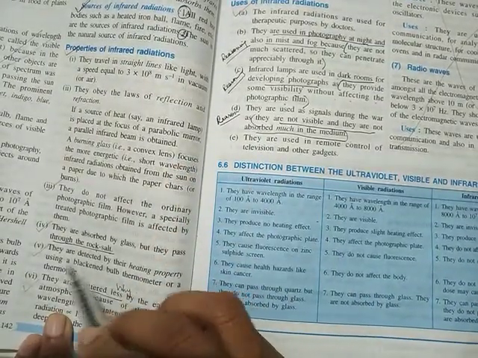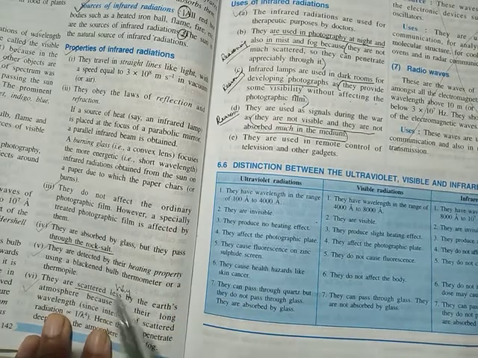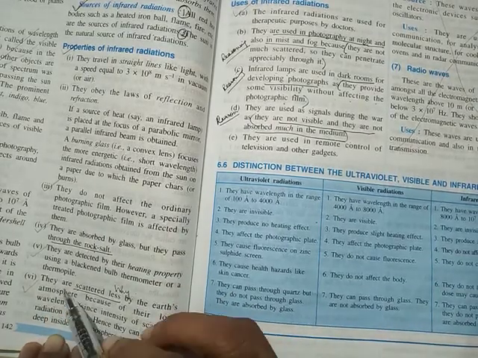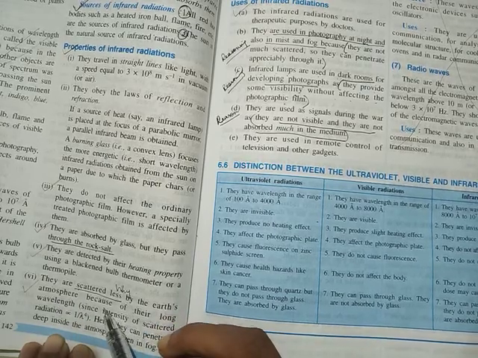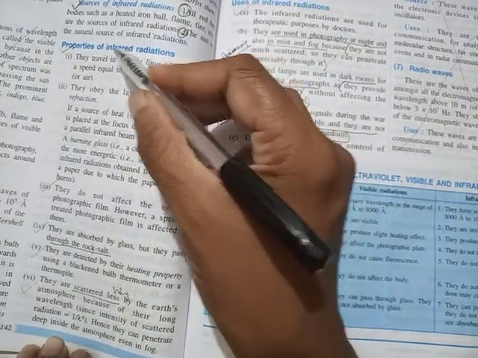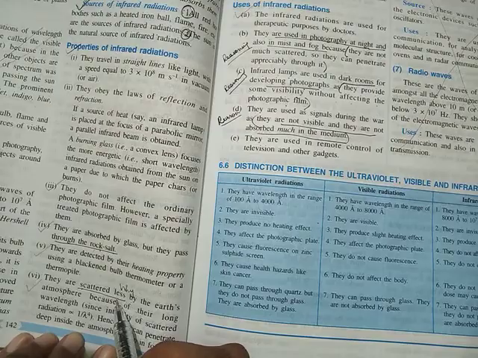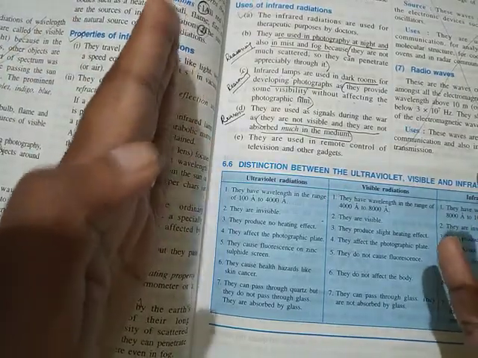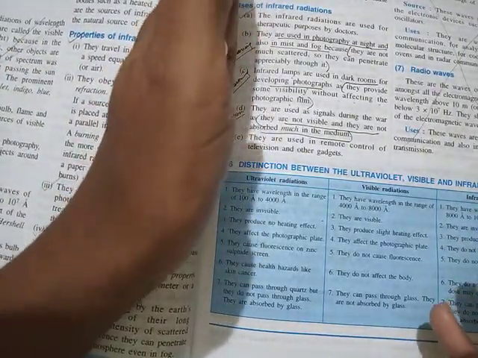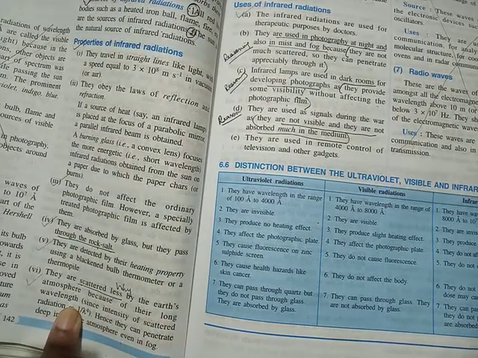Okay, then third one, they are detected by their heating property using a blackened bulb thermometer. Okay. Then they are scattered less by Earth's atmosphere. Now, another unique property of infrared radiations is that they are scattered very less. Scattered means they don't get deviated. Here and there they don't go. You send it in a direction, it goes straight in that direction. Okay. Why is it so? Because of their long wavelength.